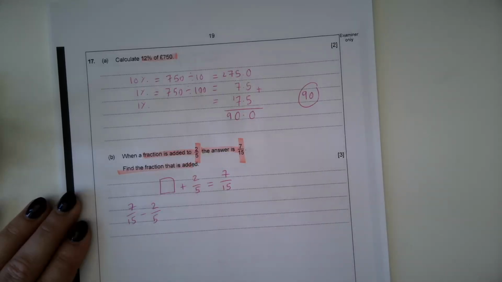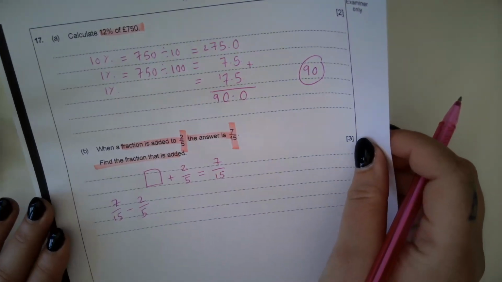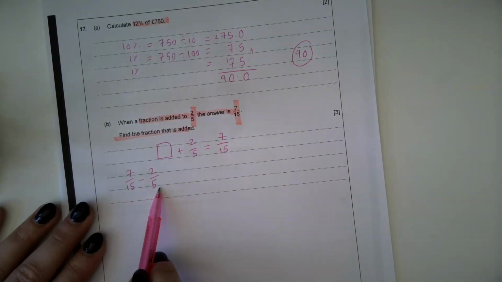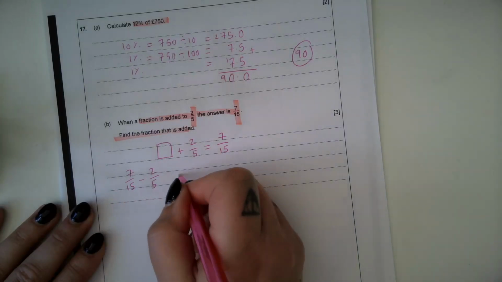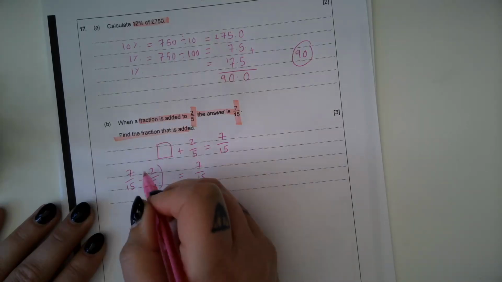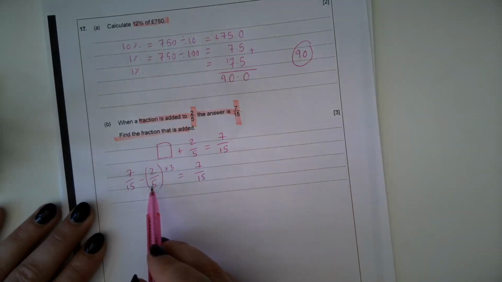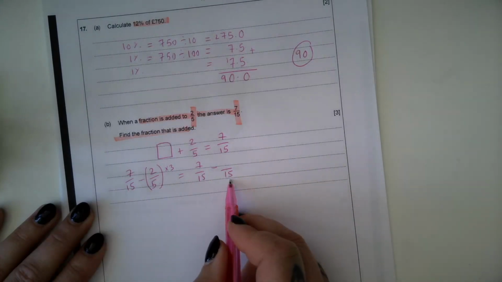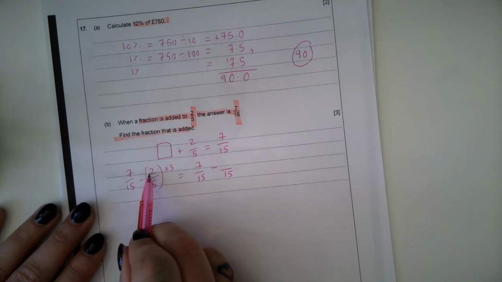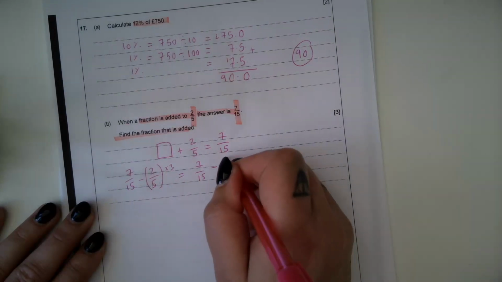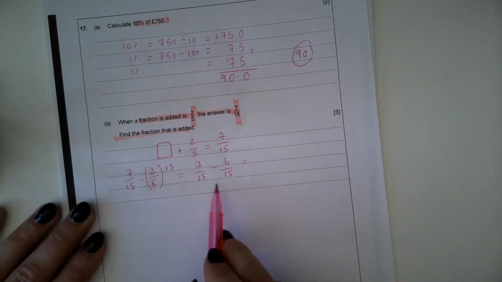Now, when we're adding or subtracting fractions, we need a common denominator. This denominator is 15. This one is 5. 5 is a factor of 15. So I'm just going to scale up one of these fractions. 7/15 is going to stay as it is, but 2/5 is going to get multiplied by 3, because 5 times 3 is 15, which gives me a common denominator of 15. But I have to do the same to the numerator to get an equivalent fraction so that we're balanced. So 2 times 3 is 6. So now I have a common denominator.